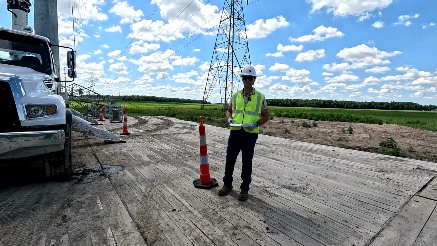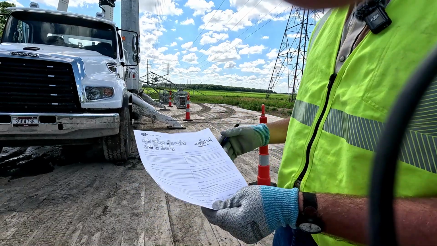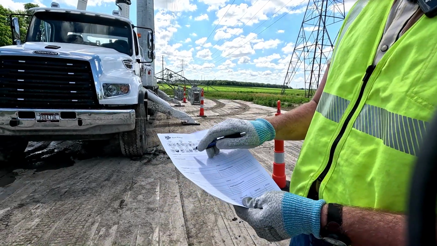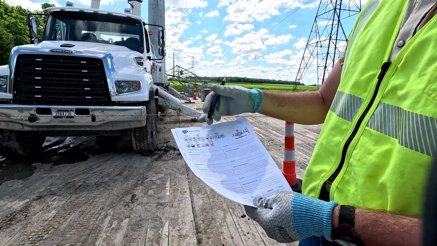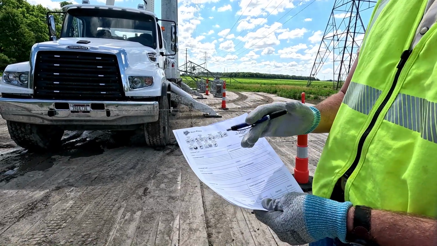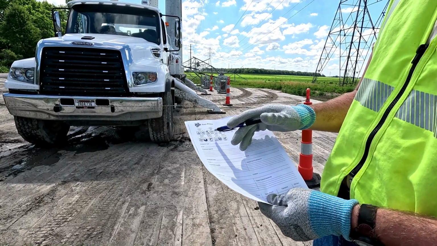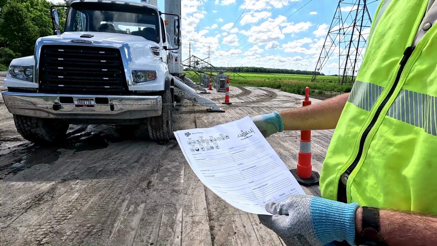Hey Jason, I noticed you got some paperwork in your hand. Is that the paperwork you were talking about earlier? Yeah, so this is our job brief right here. They're going to list their different tasks for that day and what the potential hazards are going to be for that associated task. So you'll have gravity, motion, electrical, and so on and so forth.